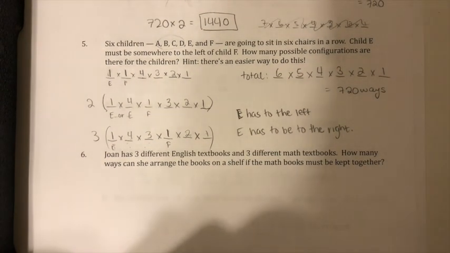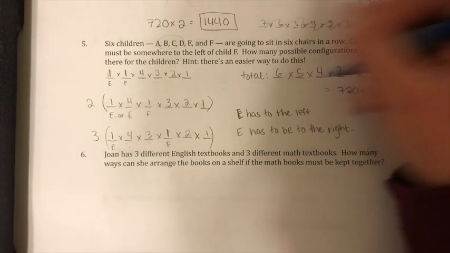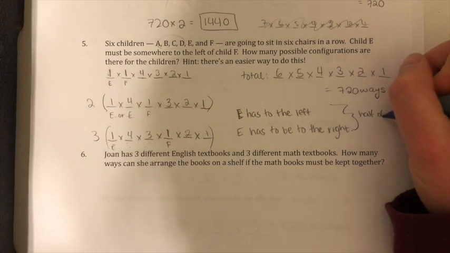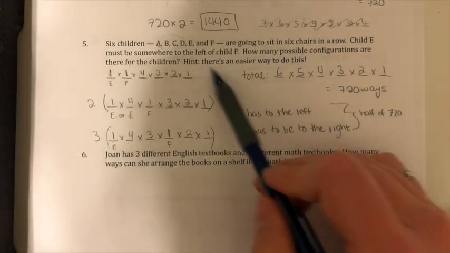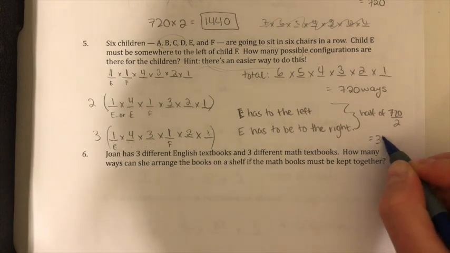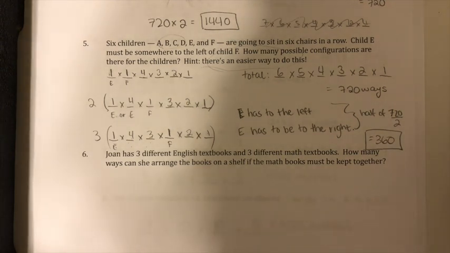Okay, those are the only 2 options. So because there's only 2 options, and this is a symmetrical problem, these would each just be half of the 720. So the easier way to do this is that we just take 720, divide it by 2, so we get 360 different ways for E to sit to the left of F.